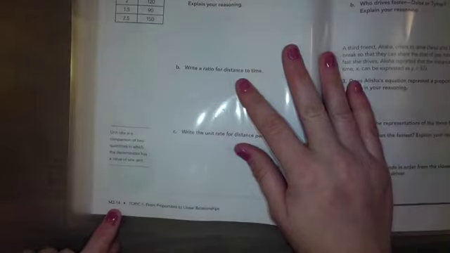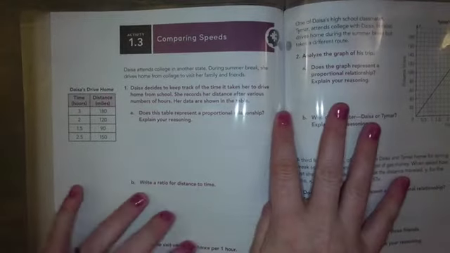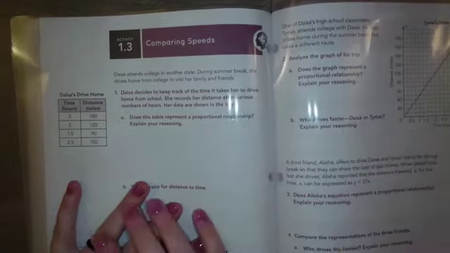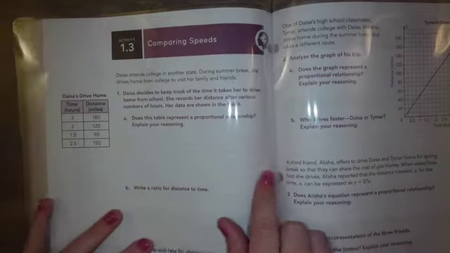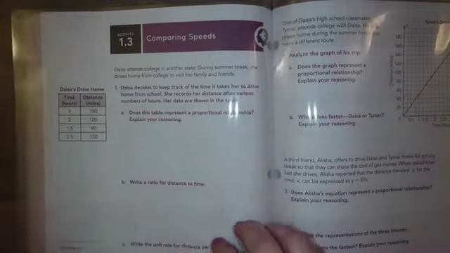So where I'm going to actually start doing our notes is on page M214. It's the 1.3 comparing speeds. So that's where I'm at. And we're going to do this problem over 2 lessons, I believe. I can't remember exactly. And that's on another piece of paper. So we are going to take some time to do this problem. We're going to do it in depth.